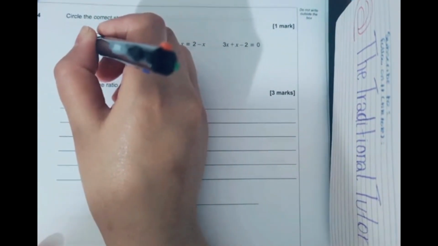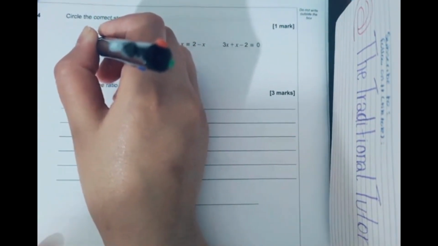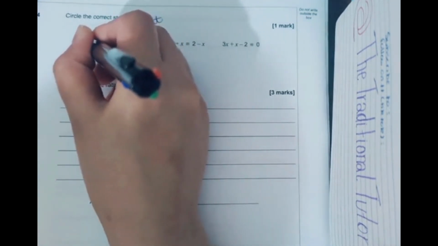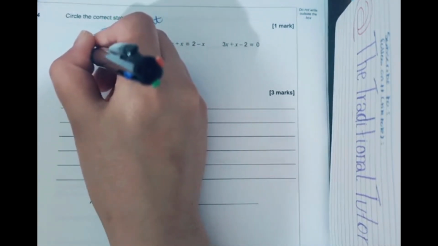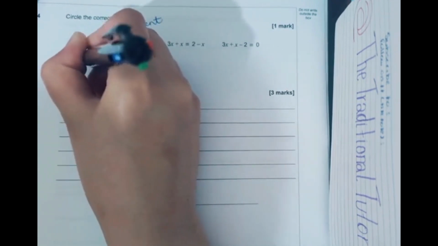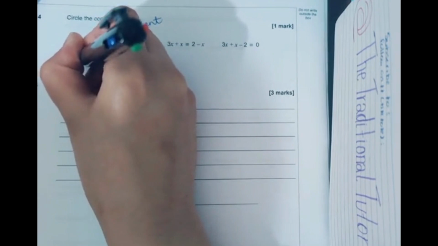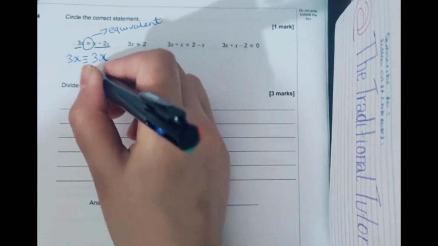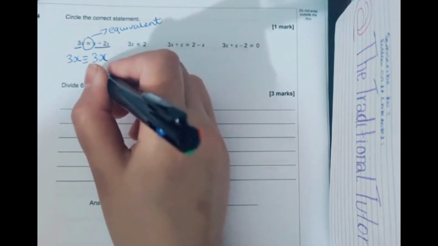So we've got 3x is equivalent to x plus 2x. Well, x plus 2x, we know that that can be simplified. If we collect our like terms, it becomes 3x. And that's equivalent to 3x, which is also on the other side. So therefore, this is actually equivalent. So it's actually a valid statement.